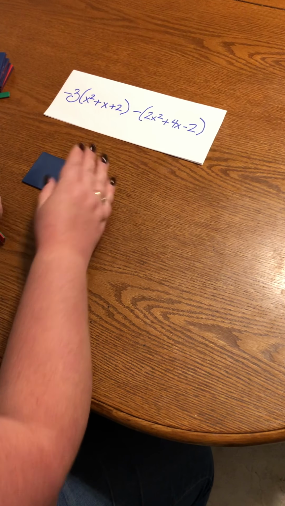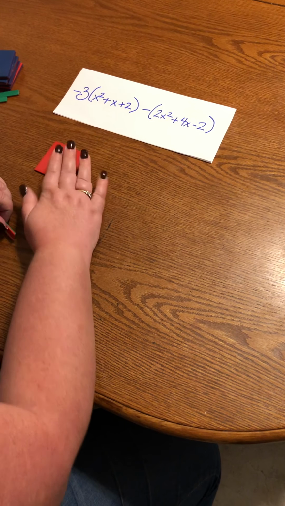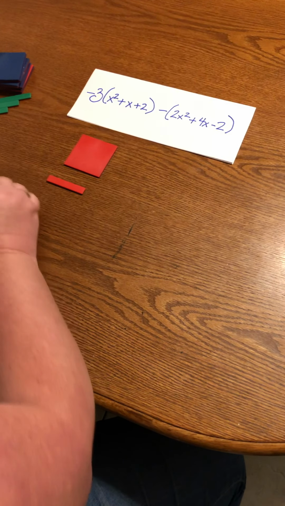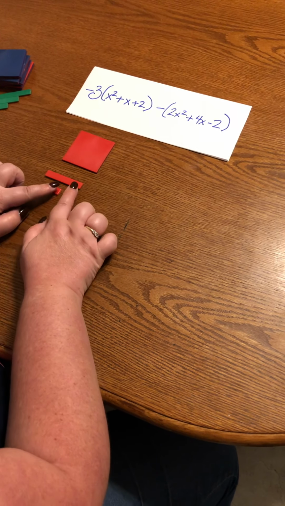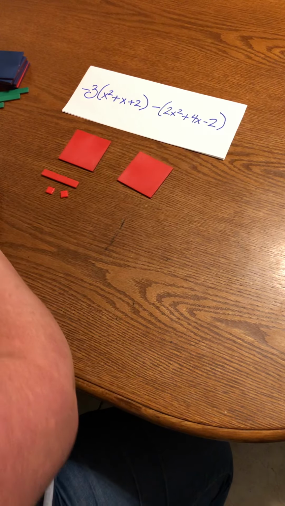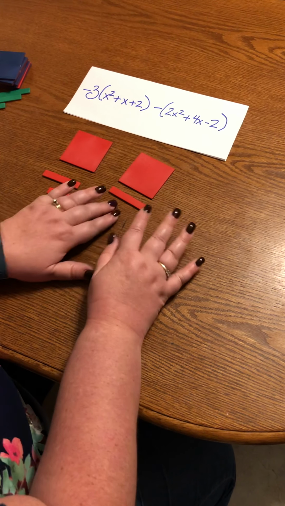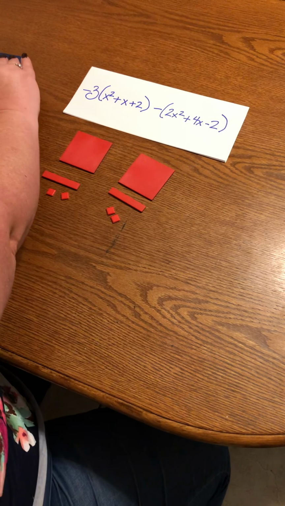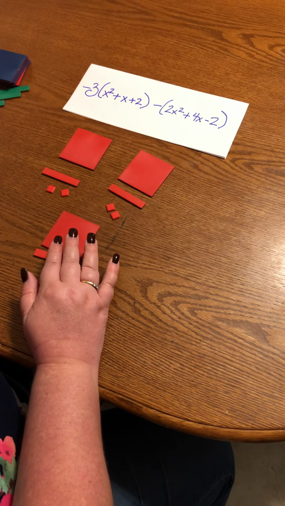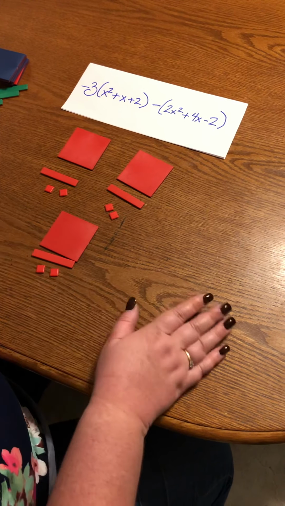This is our positive, so the opposite would be the negative, and the x, and then the plus 2, so we want the opposite, which is -2. And we need 3 groups of that. We would model that like this, because we're doing our opposites.